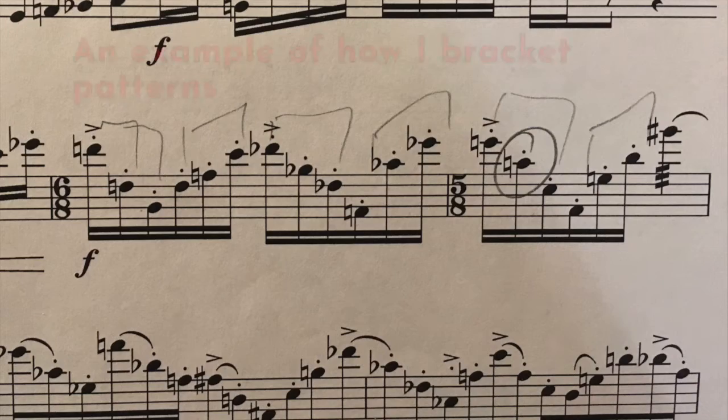But make your life easy. Mark the things that you are struggling with or need a little bit of help to figure out. I love bracketing weird intervals and bracketing patterns into things so that I have an easy way to lock into whatever pattern it is.